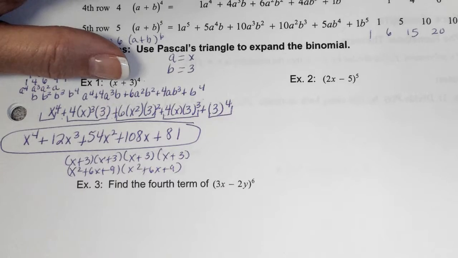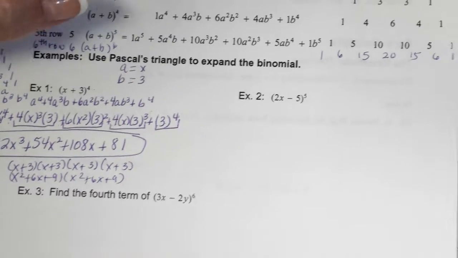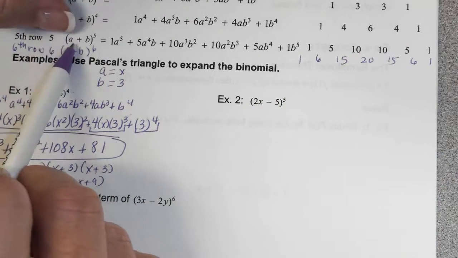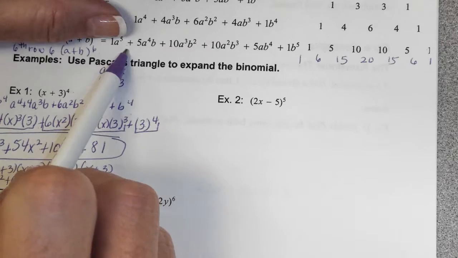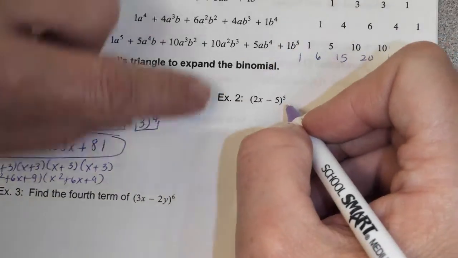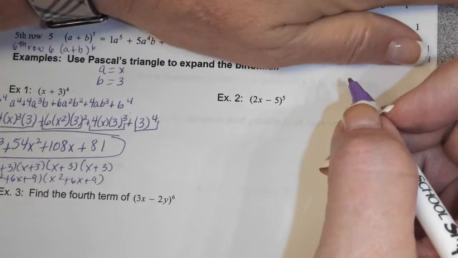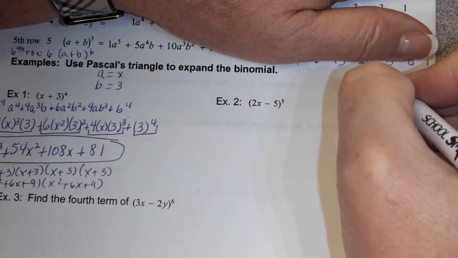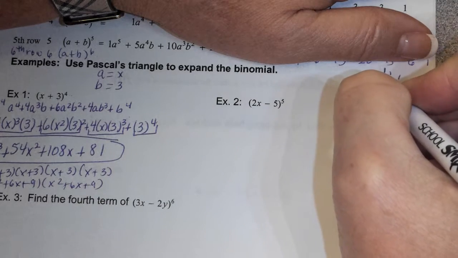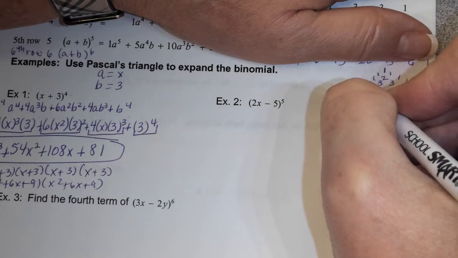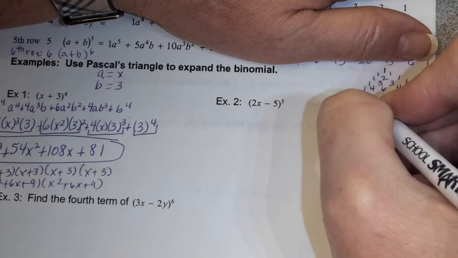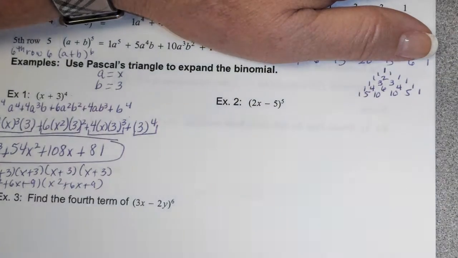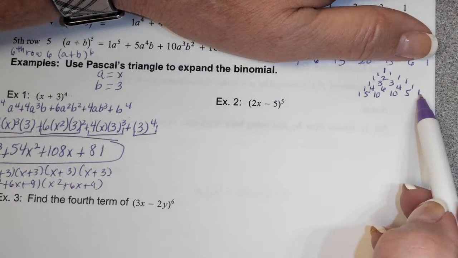All right, let's take a look now at example 2. It's to the 5th power, so we're looking at a plus b to the 5th. If I had to do it on my own, let's say I didn't have all of this up here, I would have 1; 1, 1; 1, 2, 1; 1, 3, 3, 1; 1, 4, 6, 4, 1; 1, 5, 10, 10, 5, 1. This is the row that I need.